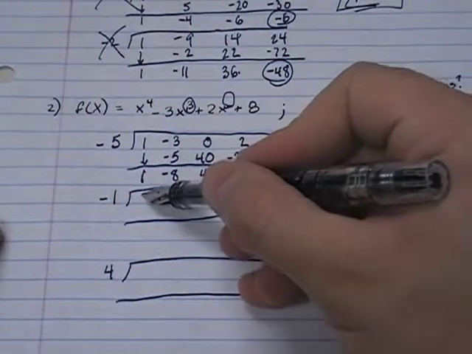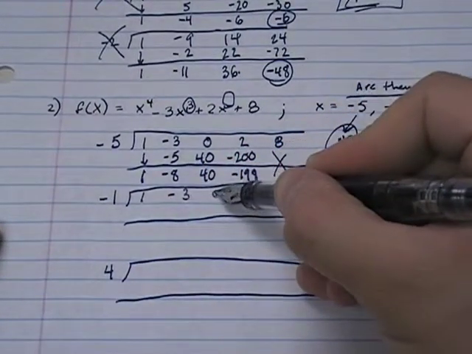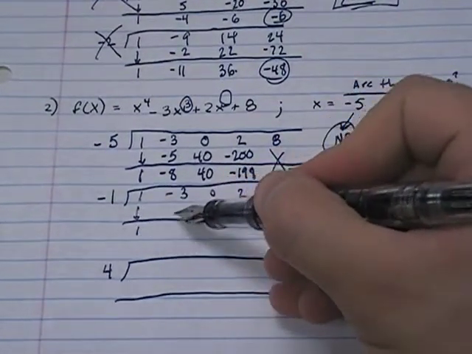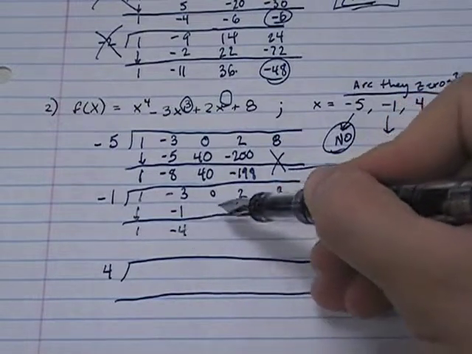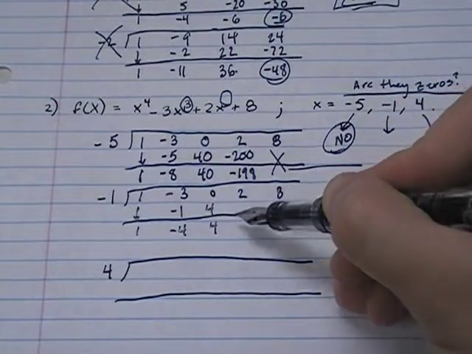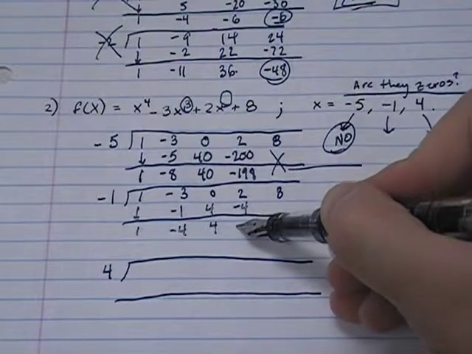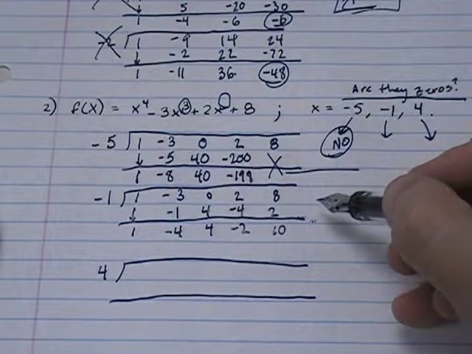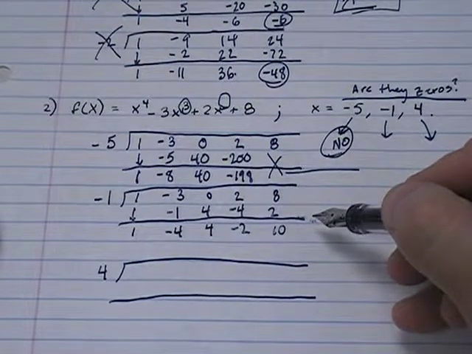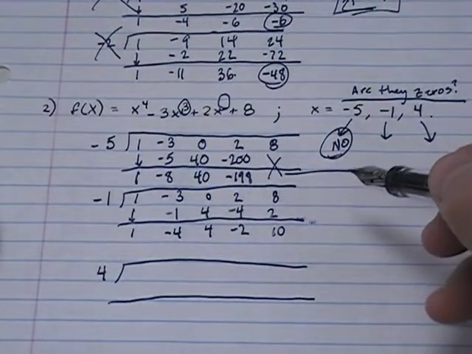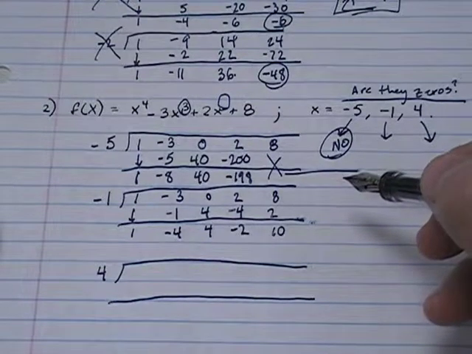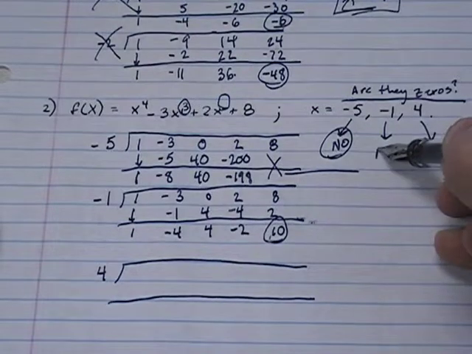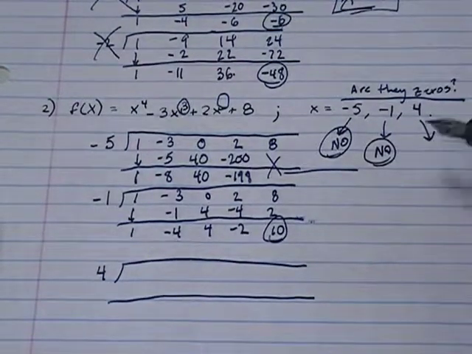How about negative 1? Same coefficients: 1, negative 3, 0, 2, and 8. Copy the first one. We get negative 1, negative 4, 4, 4, negative 4, negative 2, 2, 10. 8 and 2 make 10. Again, what happens? It's not 0. So what's the answer? The answer is no.